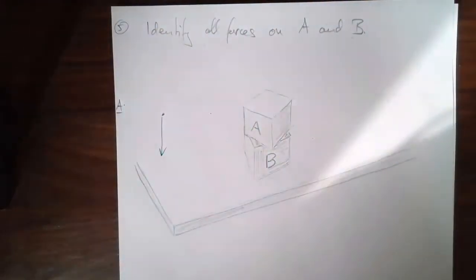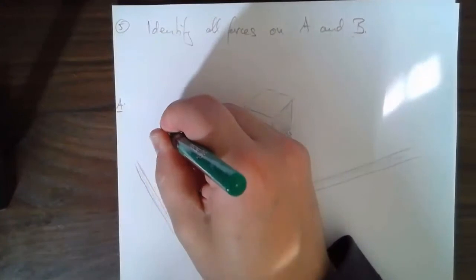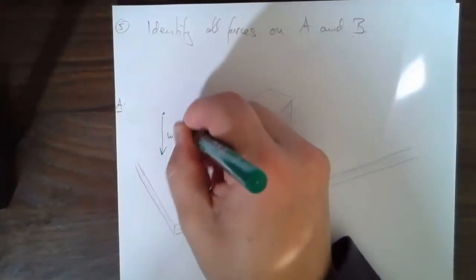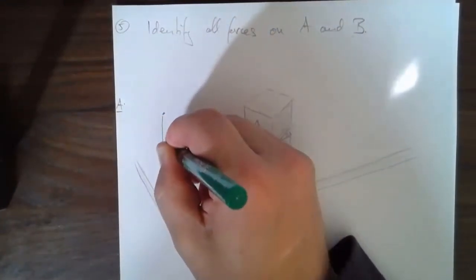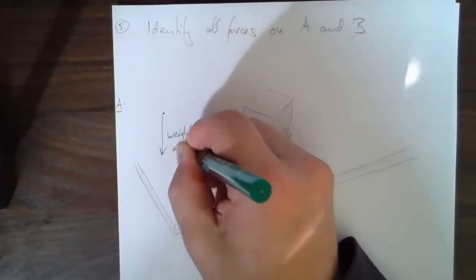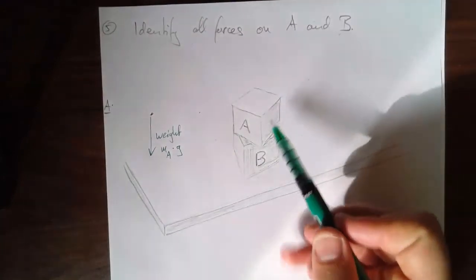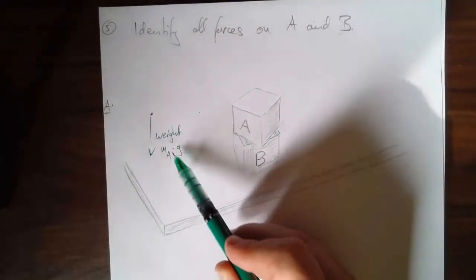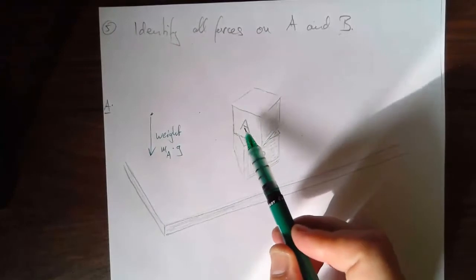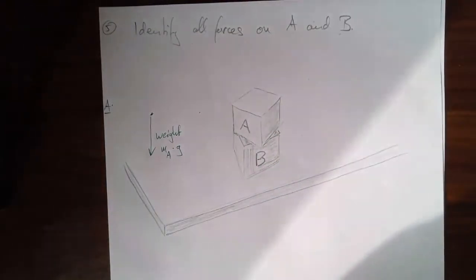I'm not giving any masses here, so I'm going to write it as weight, m subscript A times g, so it's the mass of A. That's a common convention. If you've got multiple objects, you have m subscript, whatever the signifier of the object is. Now, what stops A from falling? If it were just a weight, it would be falling. What stops it from falling?